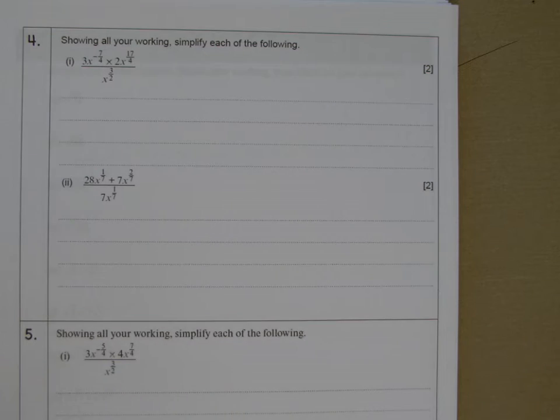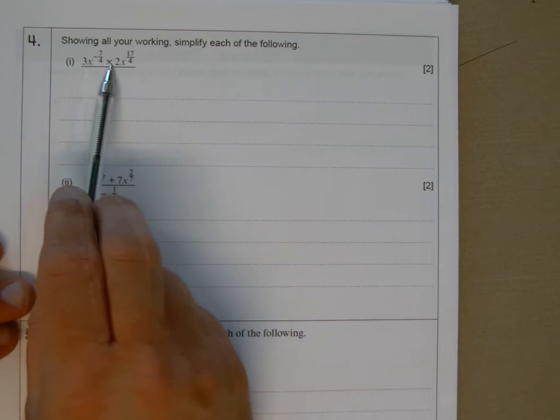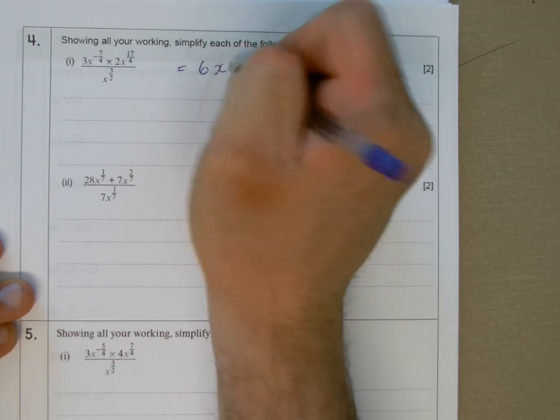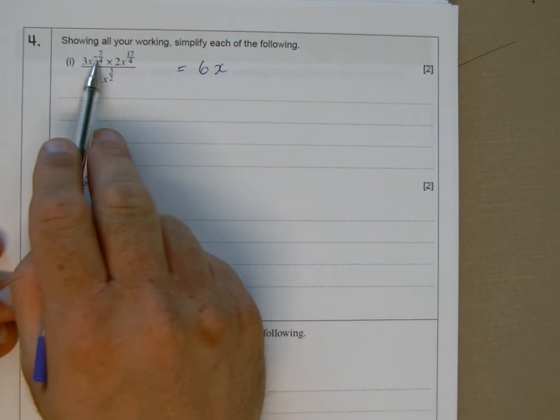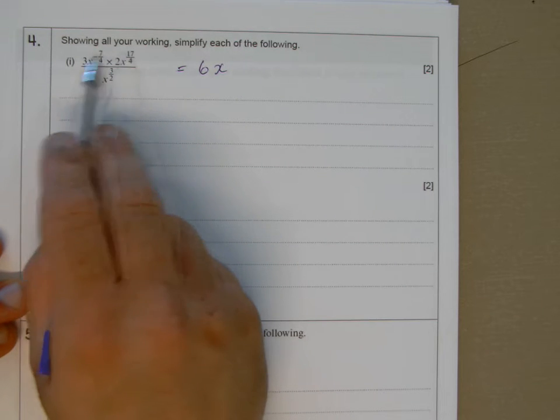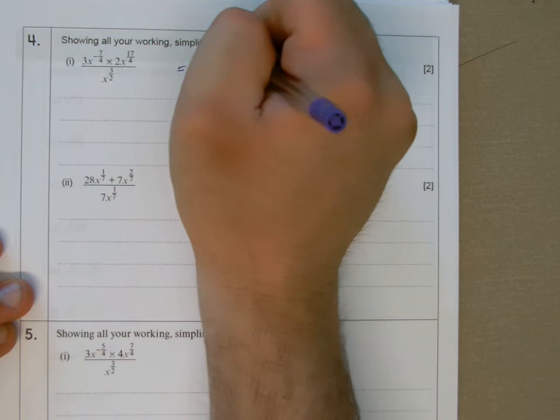Okay, so similar question to the previous one here. So we're going to times the big numbers. 3 times 2 is 6. And then with the powers, when you're timesing x terms here, the powers, of course, you need to add using rules of indices.